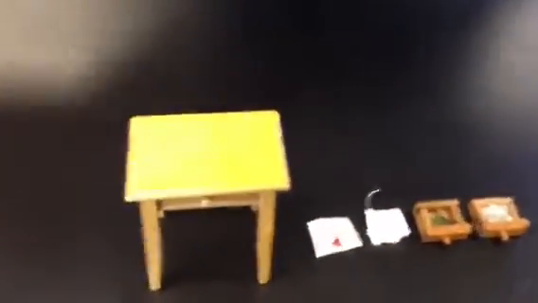Now, as you can see, your pet rock is going to need the same things that your large pet rock has.